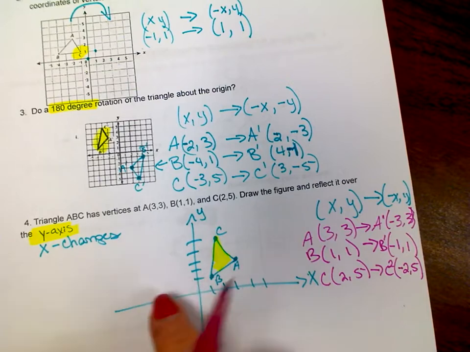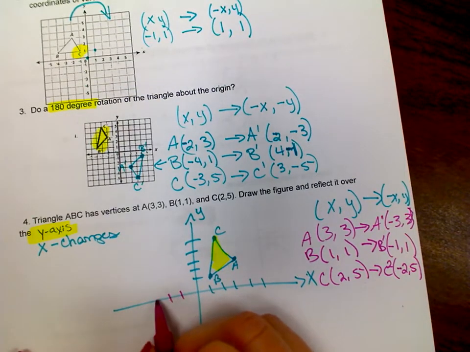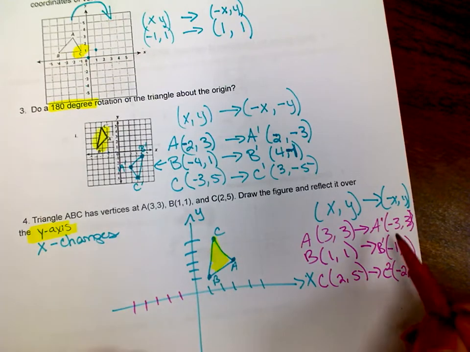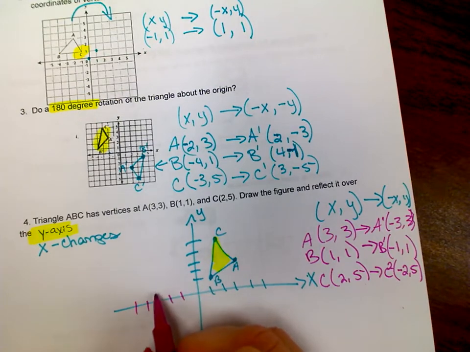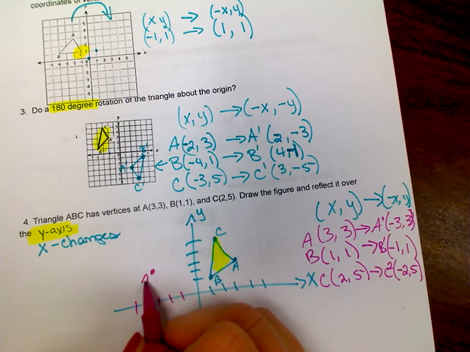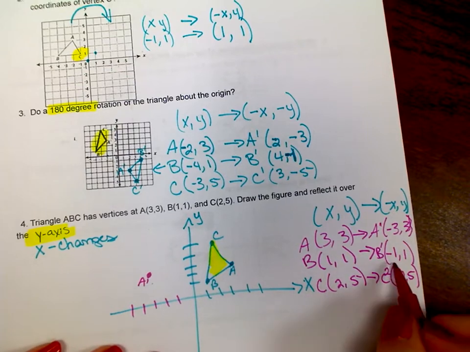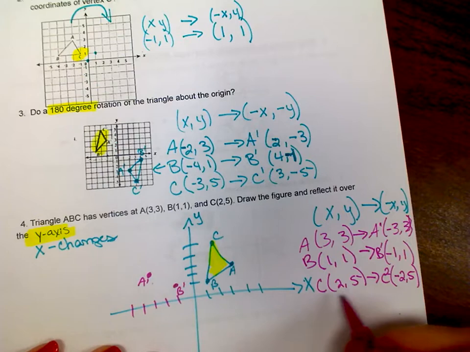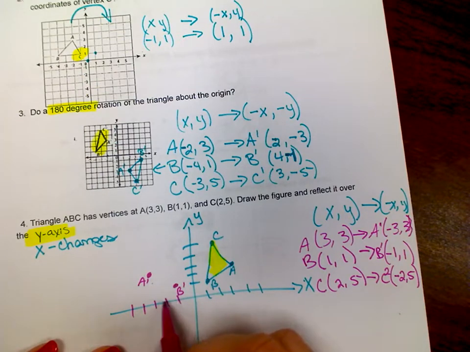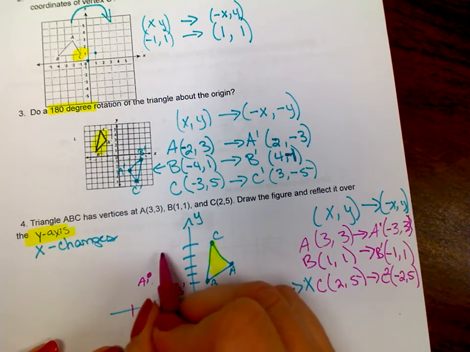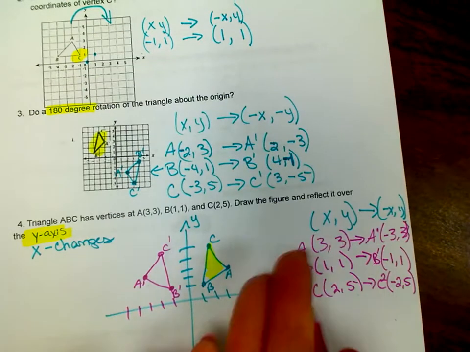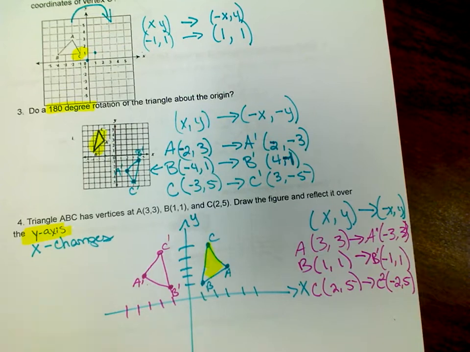So it should be reflected over here. So let's see if it turns out. A prime would be (-3, 3). B prime would be (-1, 1). And C prime would be (-2, 5). So it just reflected over the y-axis.